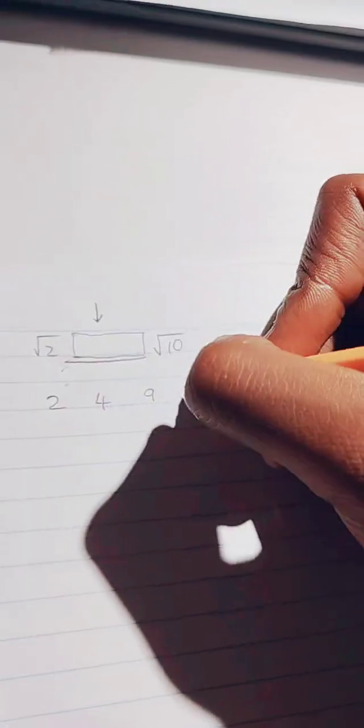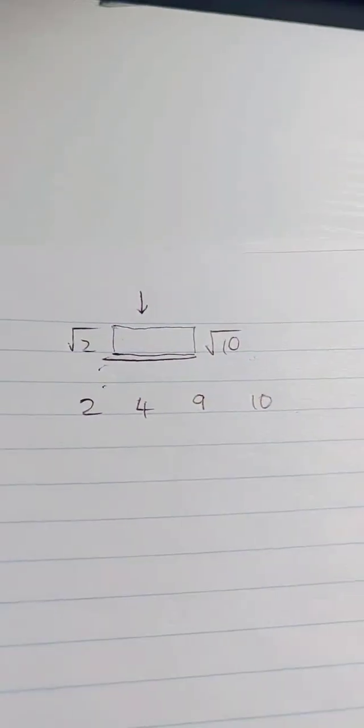So what you want to do is ask what are the 2 perfect square numbers that lie between the square root of 2 and the square root of 10. Think about those 2 numbers. 2, 4, 9, 10. So the 2 perfect square numbers are these ones. Then you put a square root here, a square root there, and a square root there.